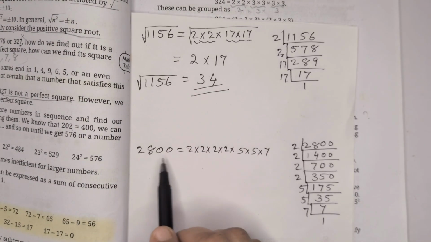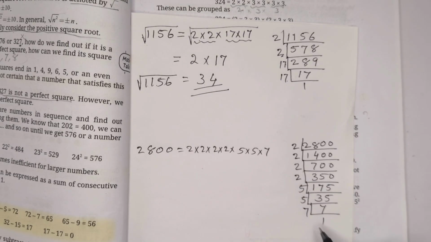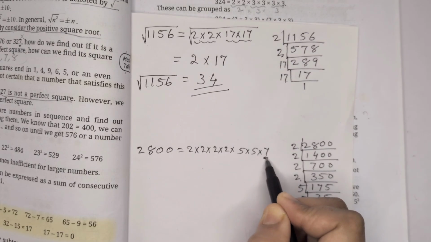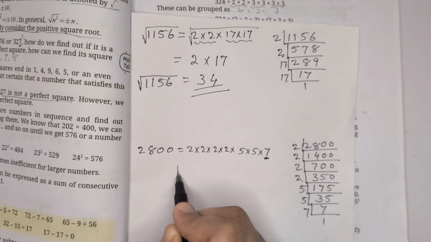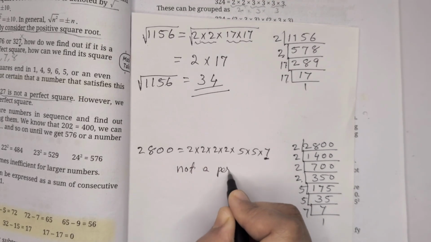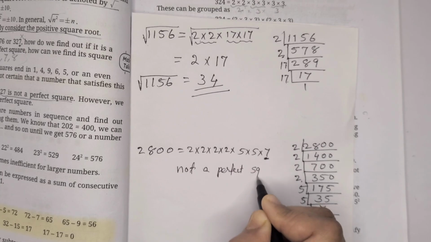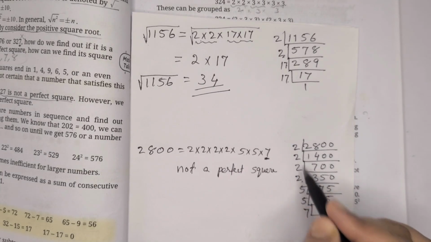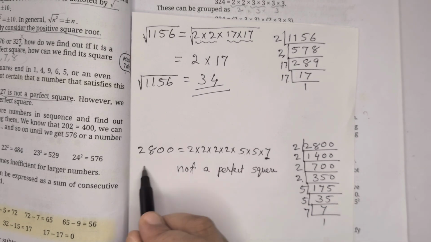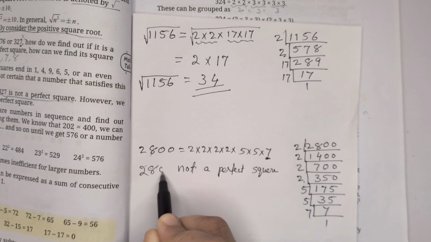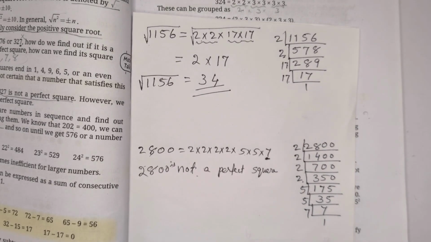Next number, 2800. When we are doing the prime factorization, we are getting 2 times 2, 2 times 2, 5 times 5, and only 1 time 7. This number does not have a pair, which means it is not a perfect square. We have to get an even number, or a pair, of each prime number. 7 is not having a pair, so we can write that the given number 2800 is not a perfect square.